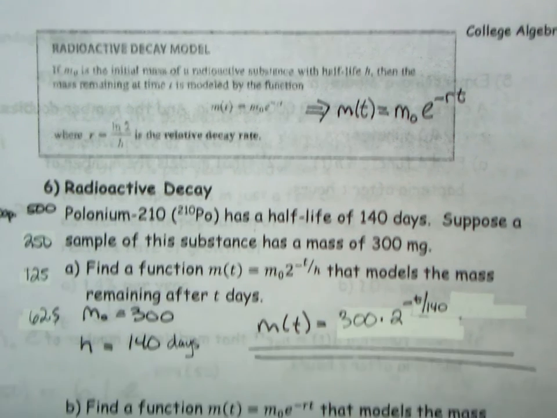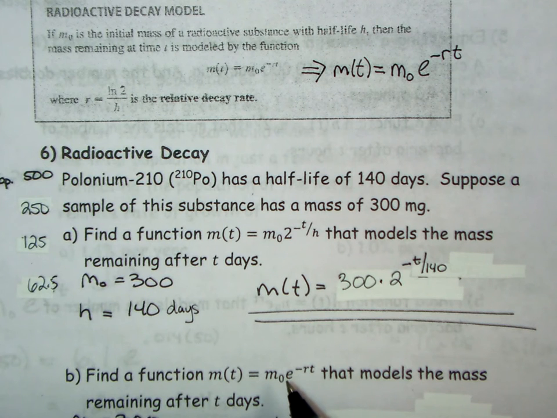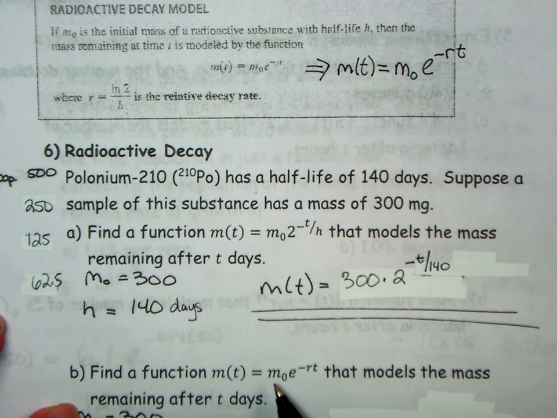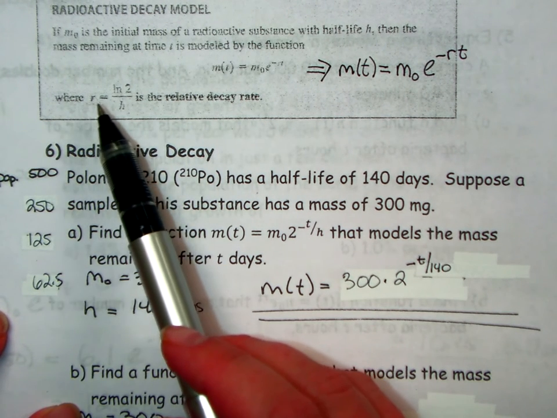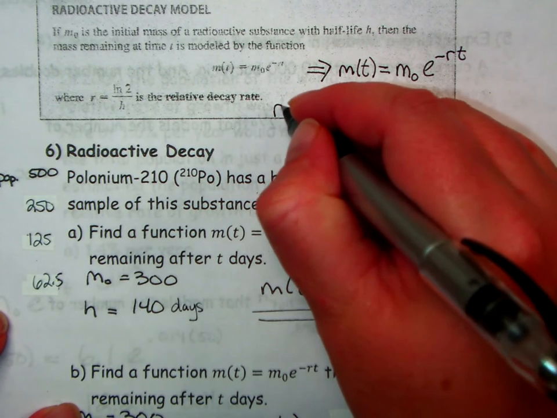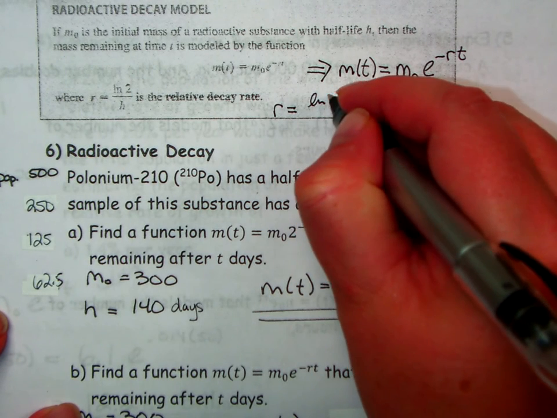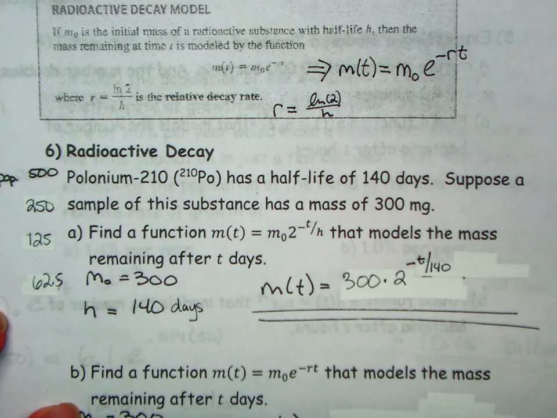Now, the next question says find a function, a model in this form. We're just going to plug the same numbers in. So we have n sub 0, and now we have a negative r t. I kind of blew over it, but r has a particular formula here. Just in case you can't read it, r is ln of 2 divided by h, which happens to be the half-life.